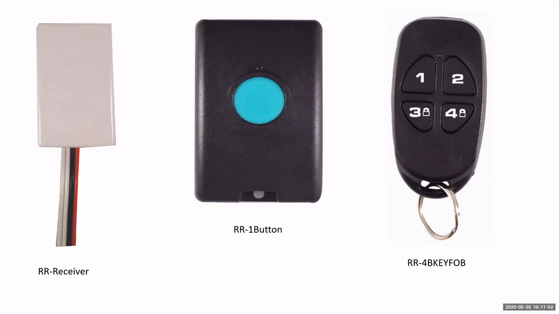Now the receiver also allows you to have it set up to where it's either momentary release or toggle passage. Just follow the instructions that come with it. I know we never follow instructions, but just follow the instructions. It'll tell you how to change it from momentary release, which is the default function, to toggle passage.